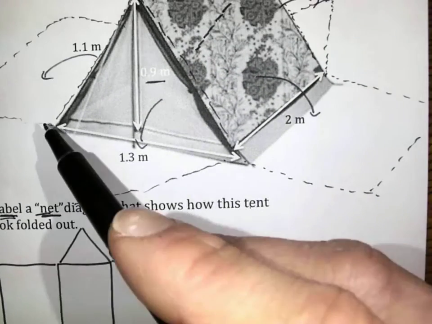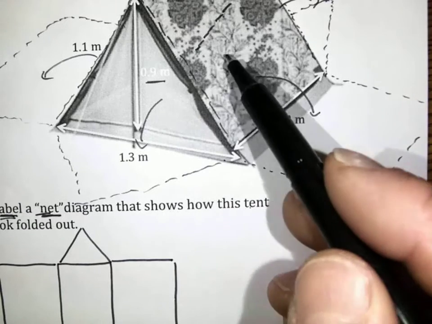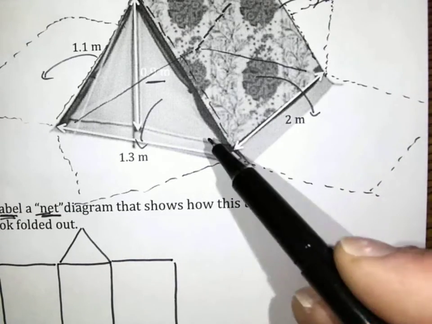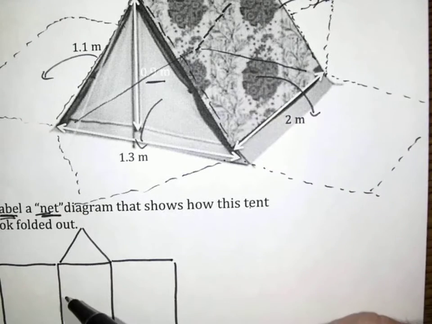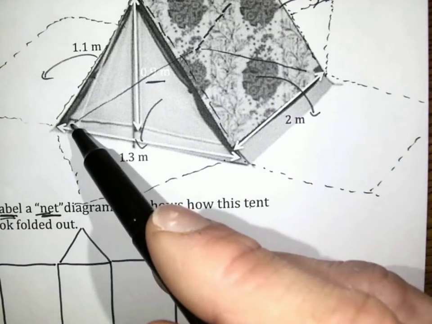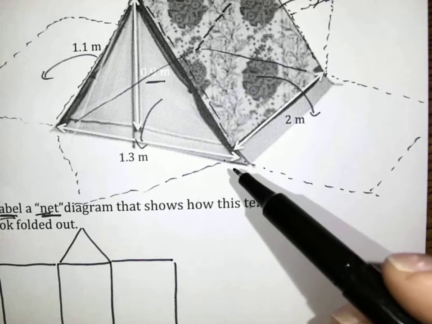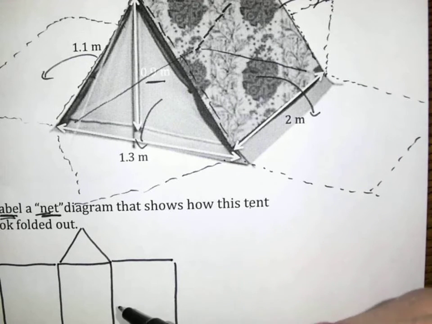So I'm going to look at this diagram and imagine, okay, I can see that the base of the tent where people would sleep and lie on, that part of the fabric, well, that looks like it's the middle. And so I'm going to record the dimensions of this rectangle as the dimensions of this middle rectangle.